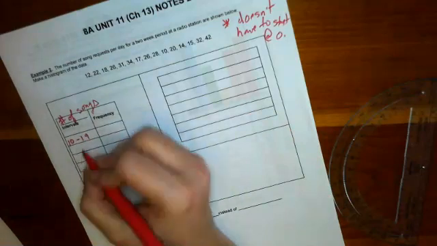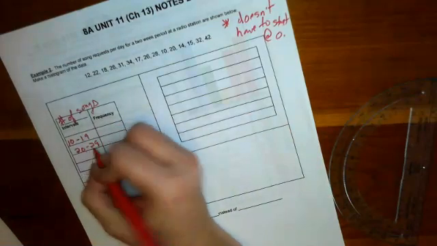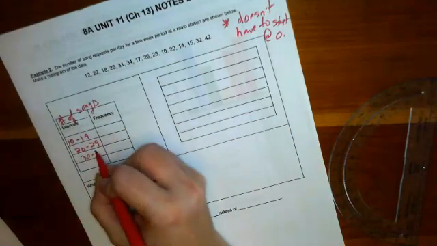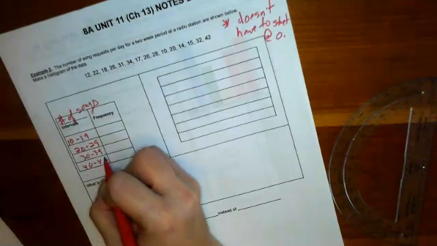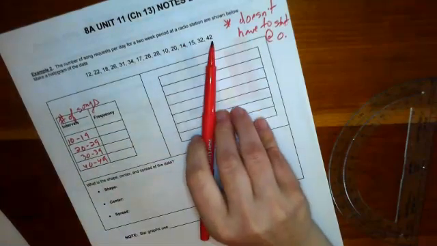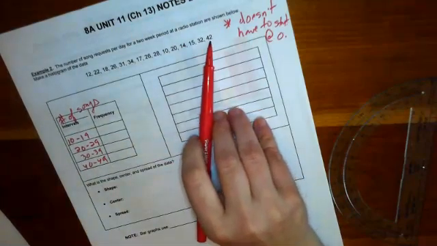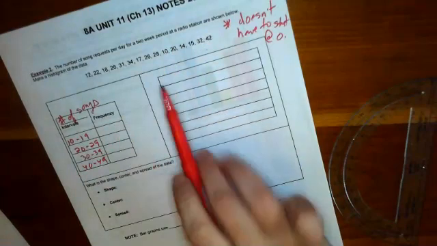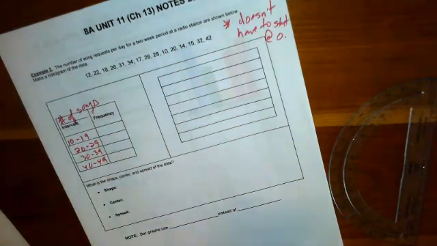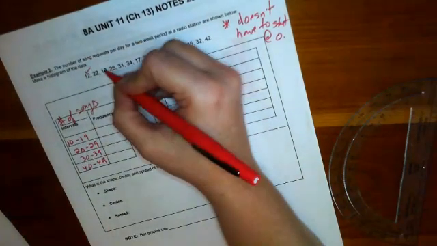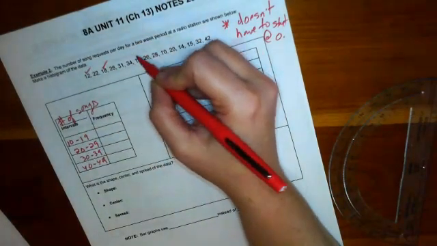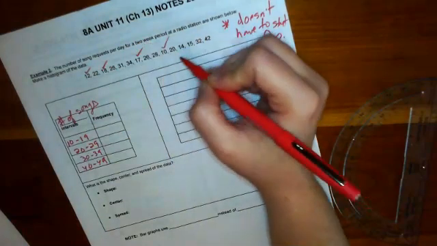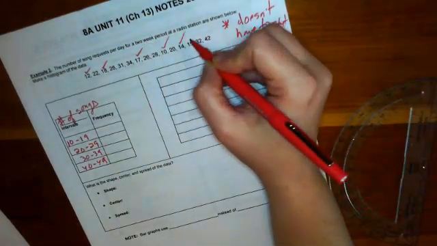So let's go 10 to 19, 20 to 29, 30 to 39, 40 to 49. That should hit everything because 42 is my max and 10 is my min. I should get everything in. So let's count the frequency, okay? So 10 to 19, there's 1, 2, 3, 4, 5, 6.